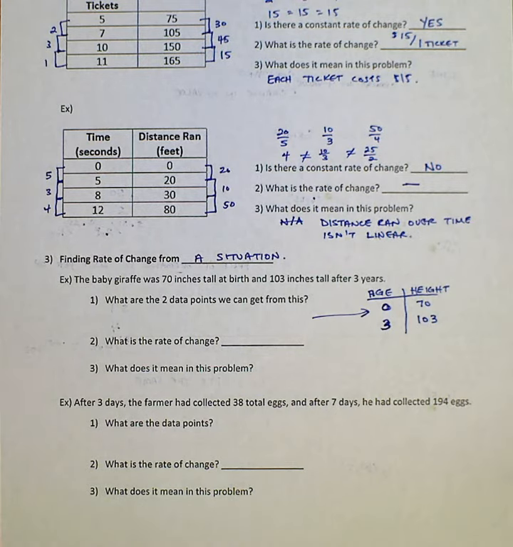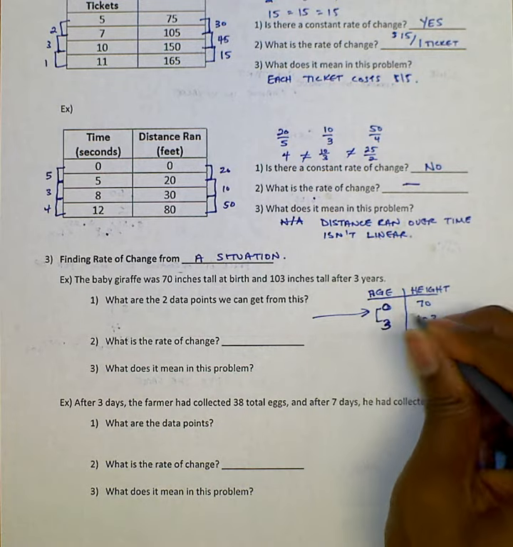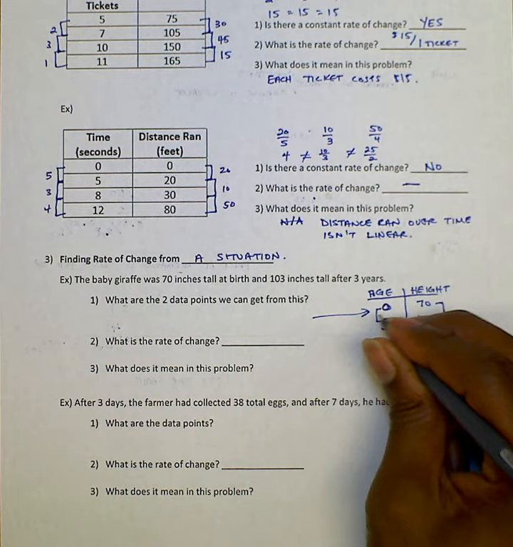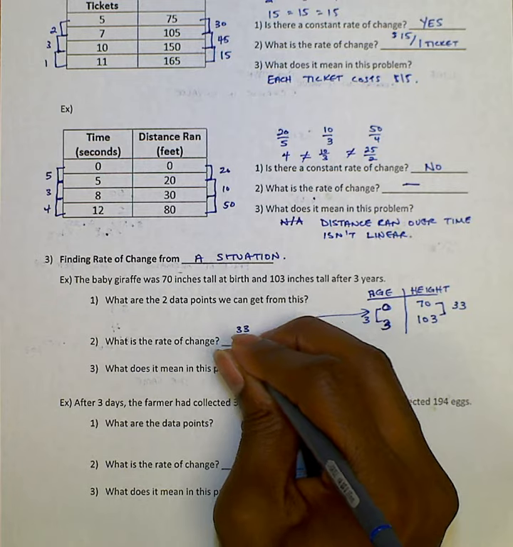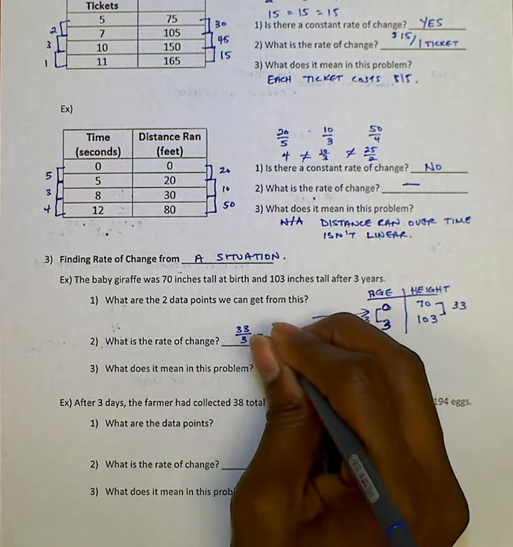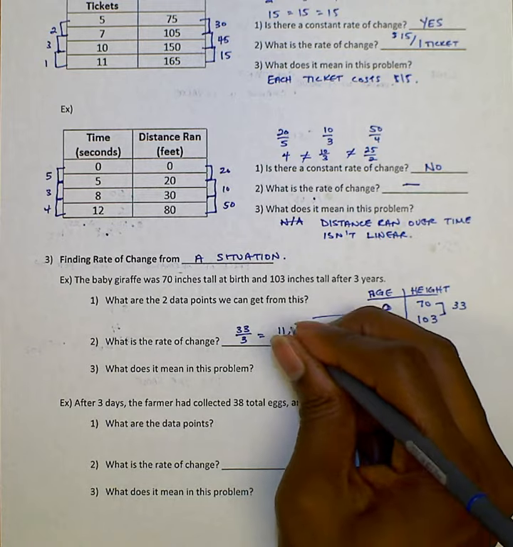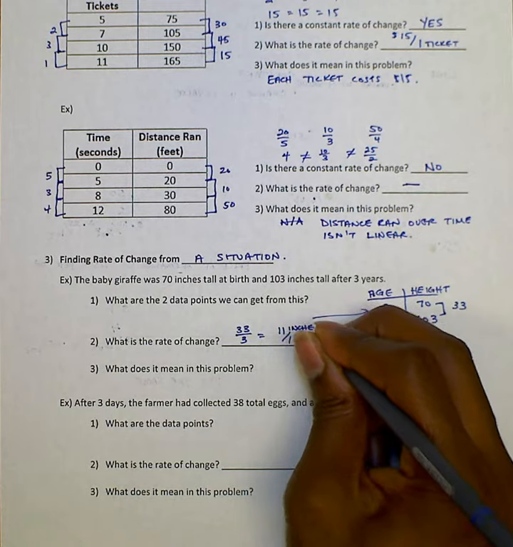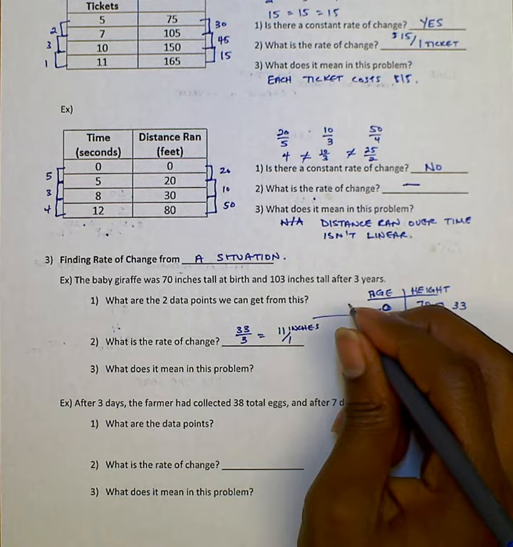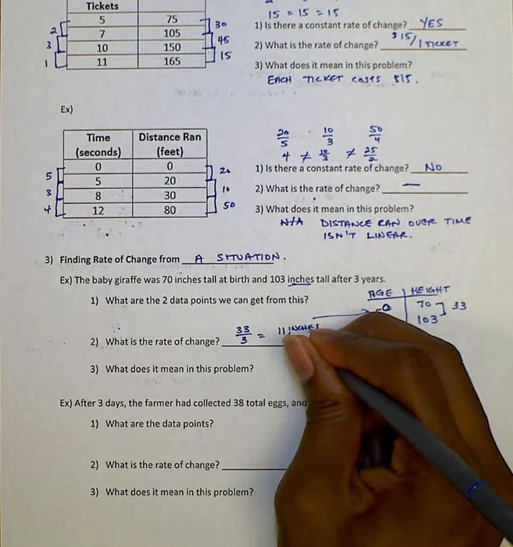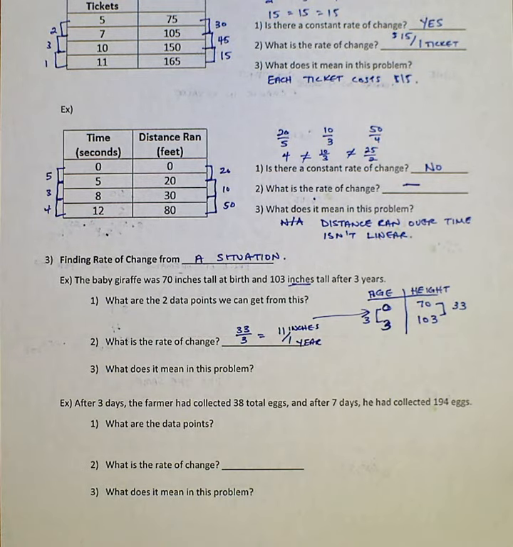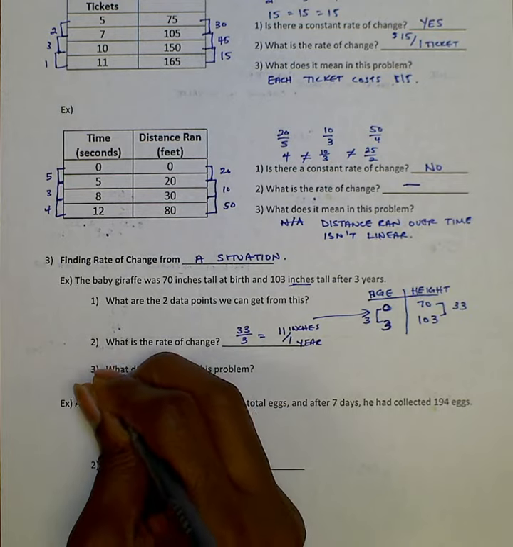And so now they're asking us what the rate of change is. And because we only have 2 pieces of data, then we can find it. There's no way that it wouldn't be linear from all that we know at least. And so the change here is 3, the change here is 33. And so our rate of change is 33 over 3, but we should simplify it to say 11 over 1. So 11 inches, those are our units here, inches tall, for every 1 year. So what does it mean in this problem? It looks like the giraffe grows 11 inches per year.